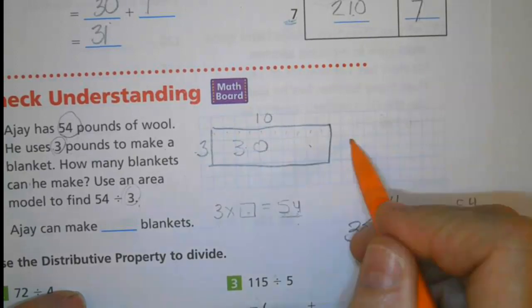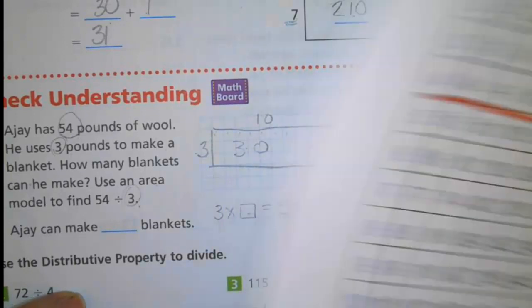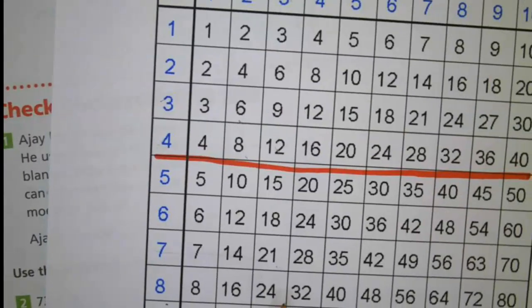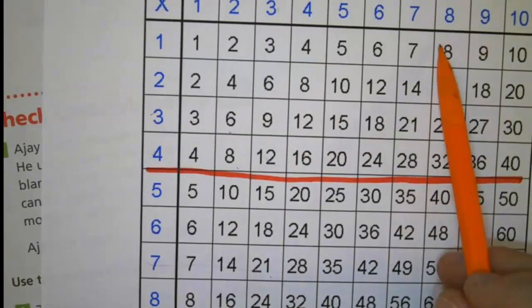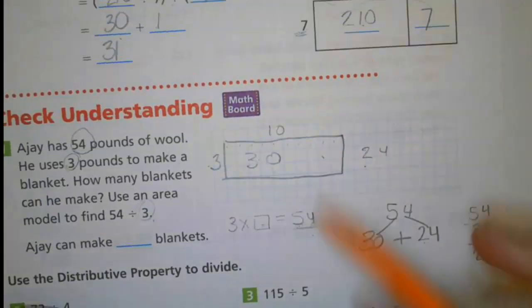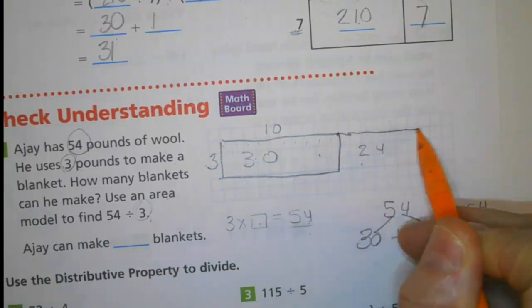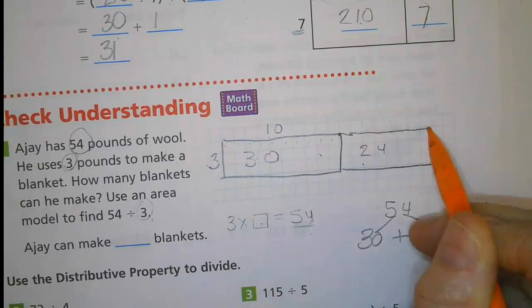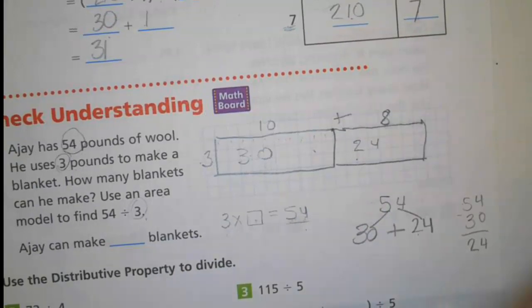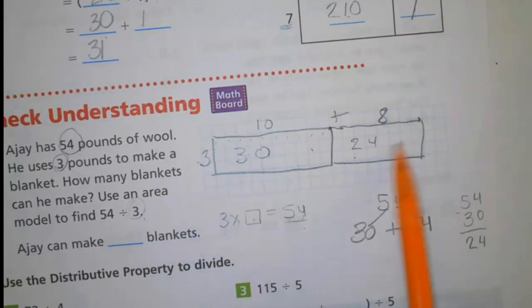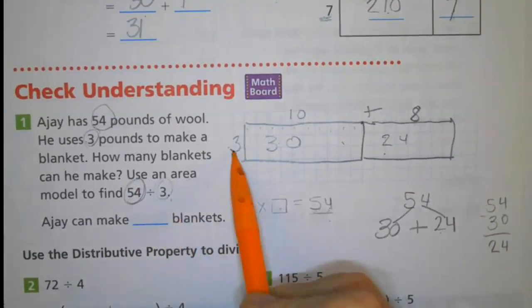The other part is 24. So I know this section needs to be 24. Well, is 3 times anything 24? Well, lucky for us, it is. I know that 3 times 8 is 24. So I need to go over 8 more squares. All right, so I already knew what my area was. My area inside was 54. That was my total. I divided it by 3.